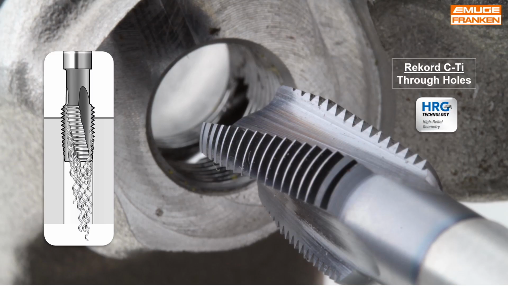The through-hole design has an advanced left-hand helical flute form and chamfer geometry which combine to optimize chip evacuation in the forward direction and add strength to the cutting teeth for enhanced tool life and process security. Also ground with HRG technology and TiCN coated.